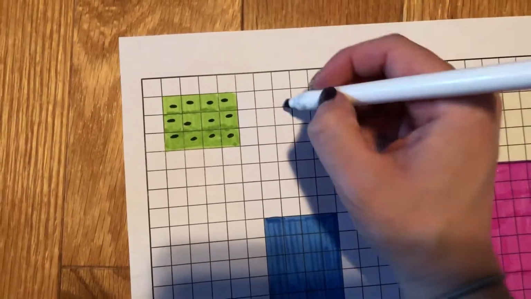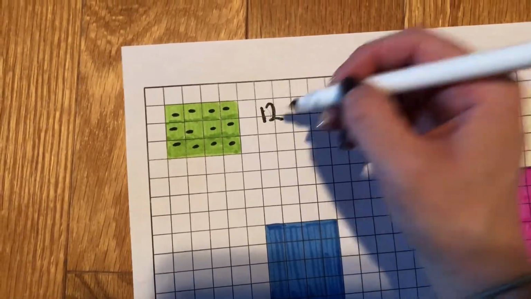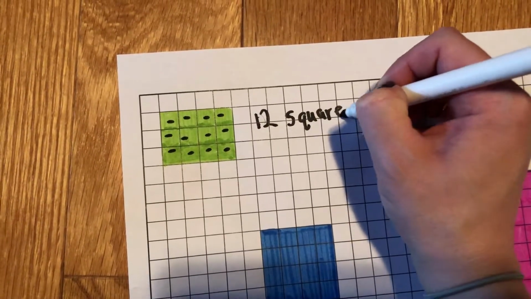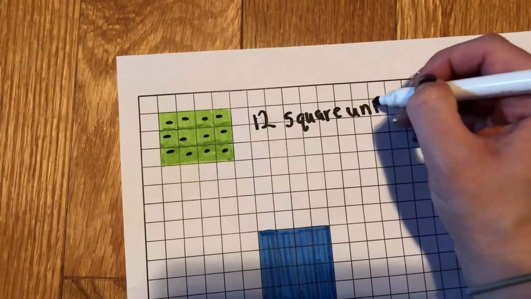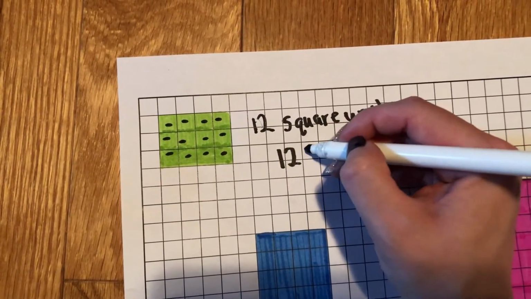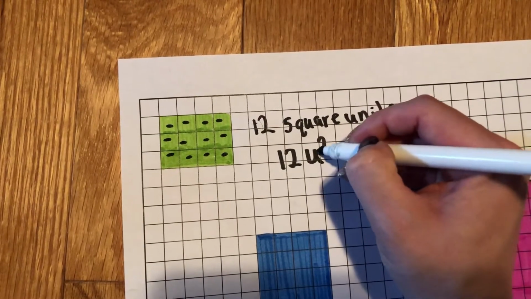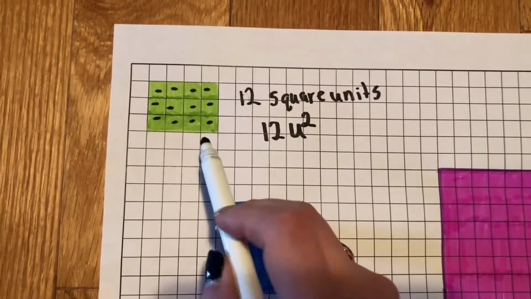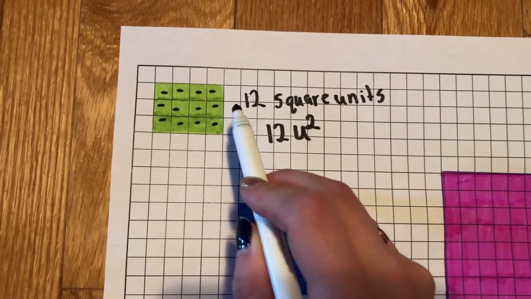So this shape is 12 square units. And another way to write that is 12 units squared. Now for these shapes, because we're not 100% sure the length of each of these little squares, we're going to use units.